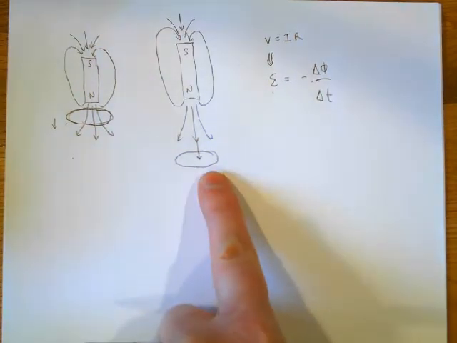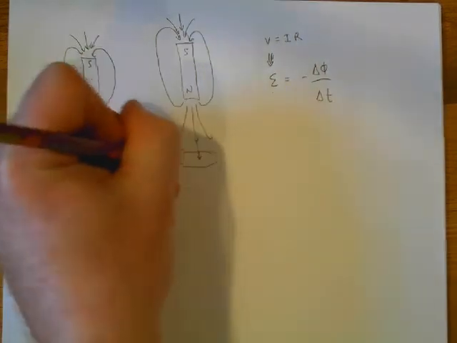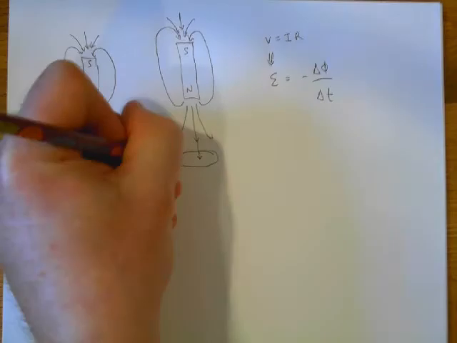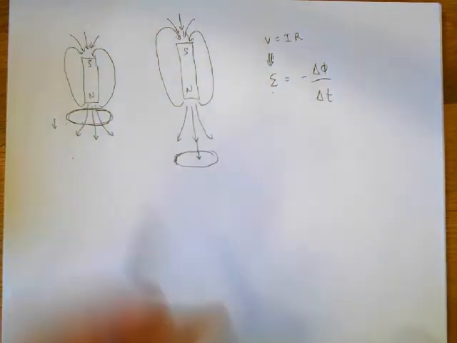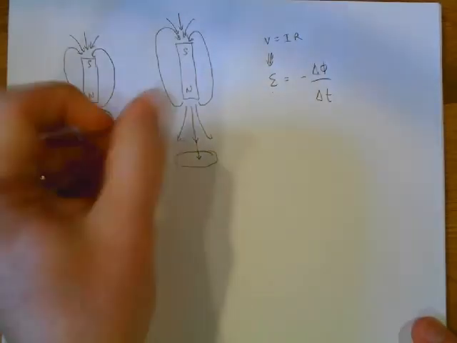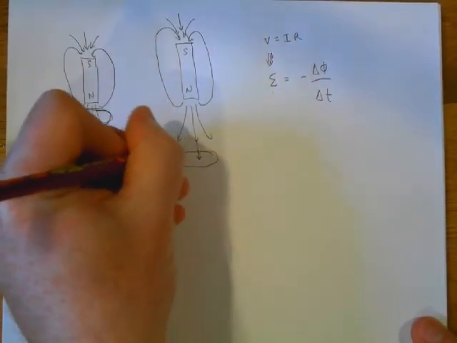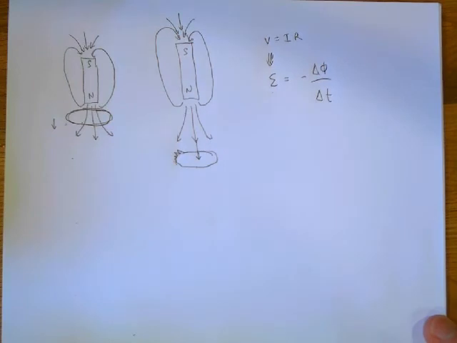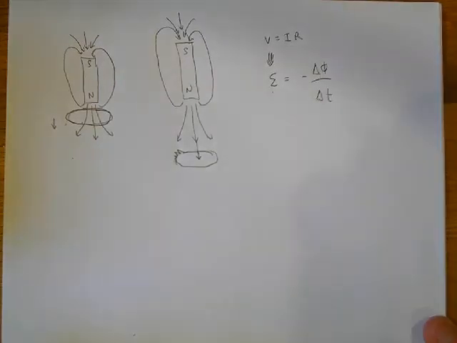If I told you the resistance, if I said we have a resistor in this circuit, so there's my resistor, you could then figure out what is the current flowing in that circuit, something like that. Hopefully that makes sense.